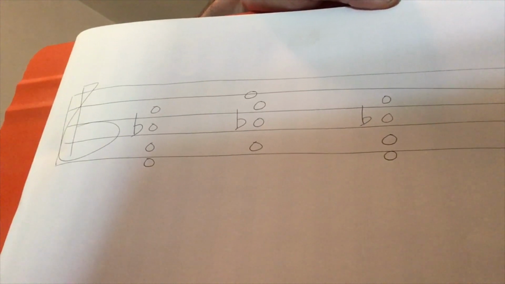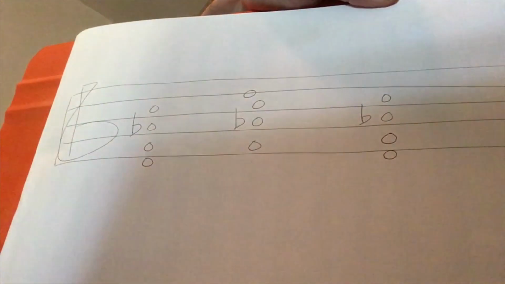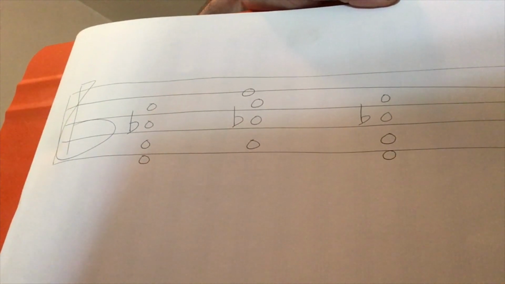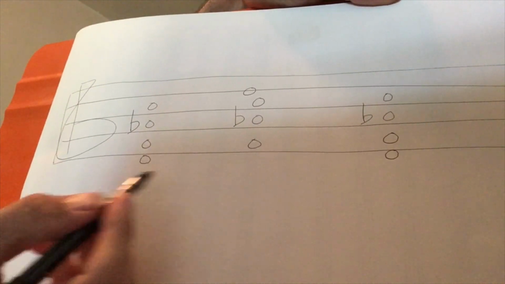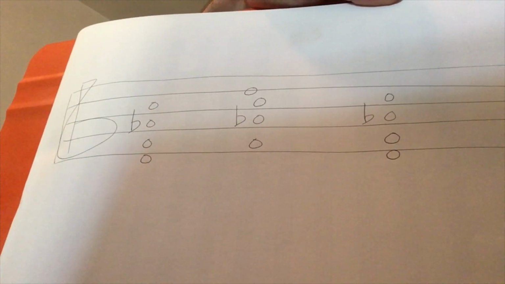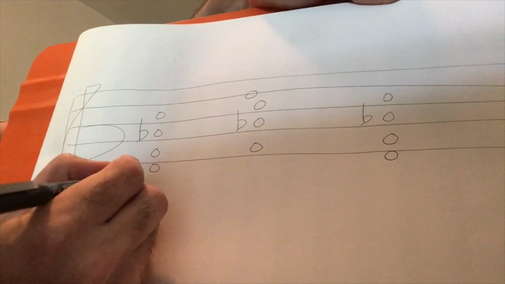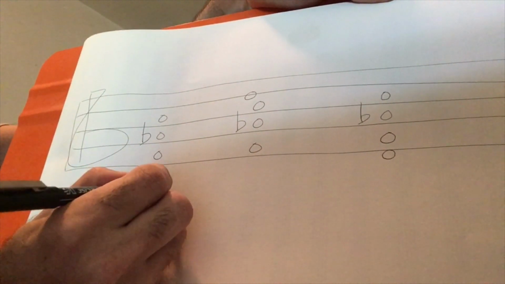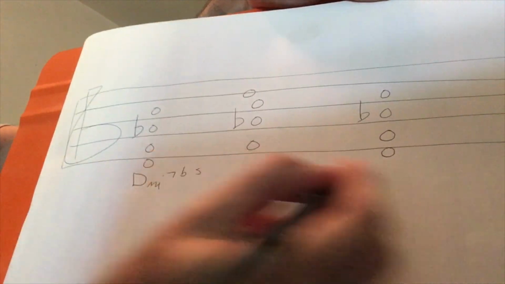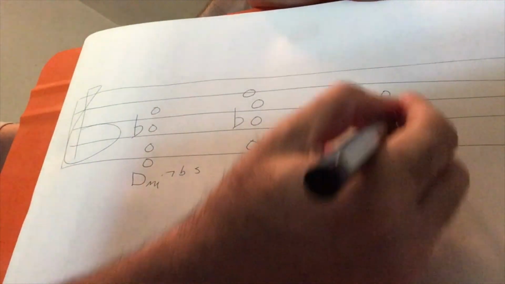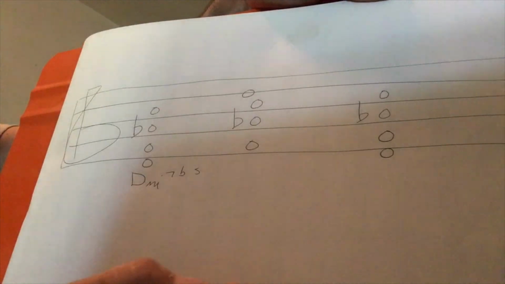I'd like us to talk today about these three chords. All three look very, very similar. In fact, the one on our left looks exactly like the one on our right. I'd like us to consider this chord D minor 7 flat 5. I'd like us to consider this one on the right as different.